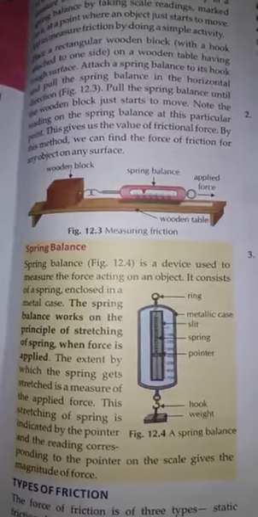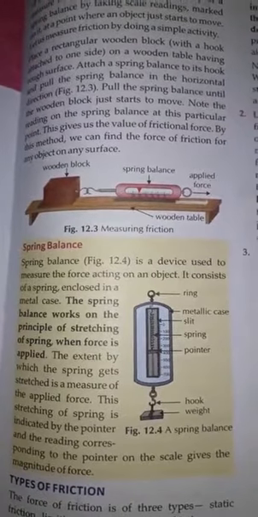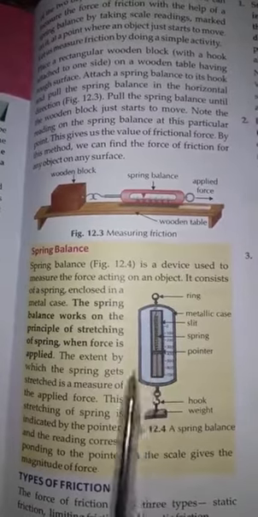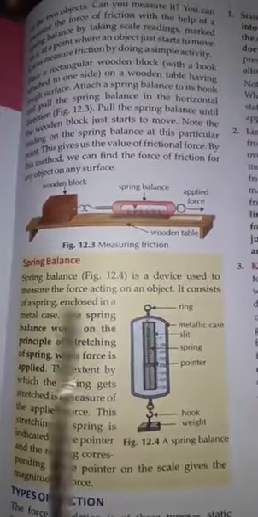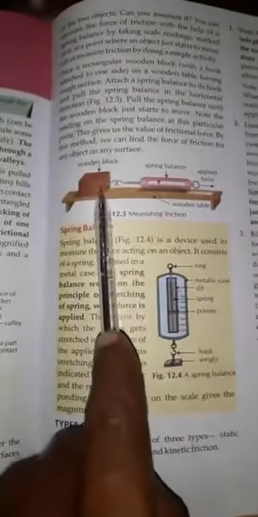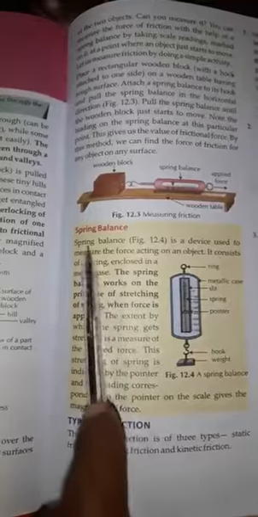You have to complete all these things. You must draw this diagram in your copy. This diagram is also in your copy, and this diagram too. In the topic causes of friction, you must draw this diagram. In measuring friction, you must draw this diagram, and in spring balance you must draw this diagram.